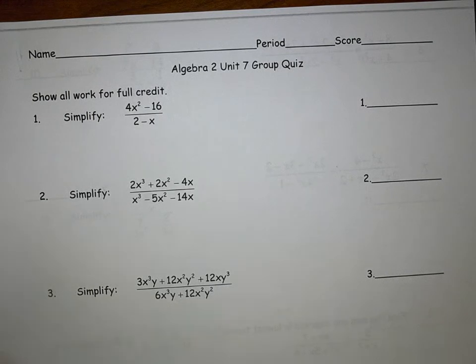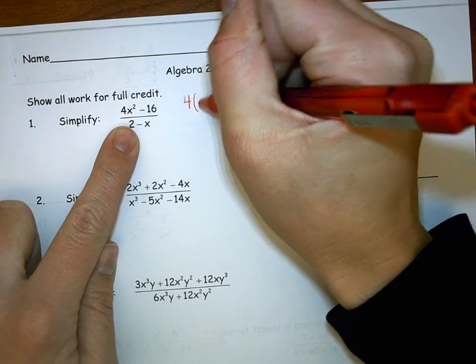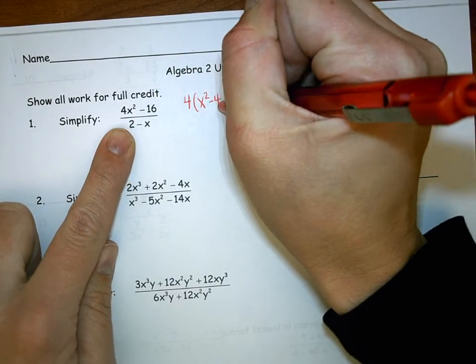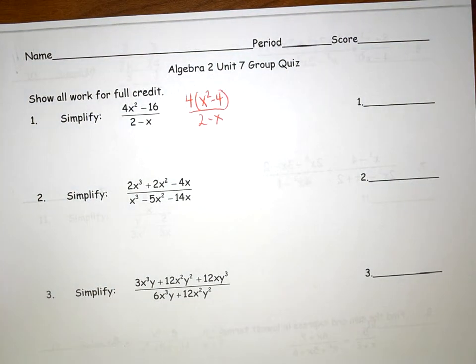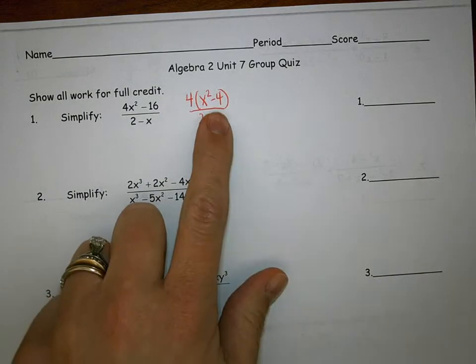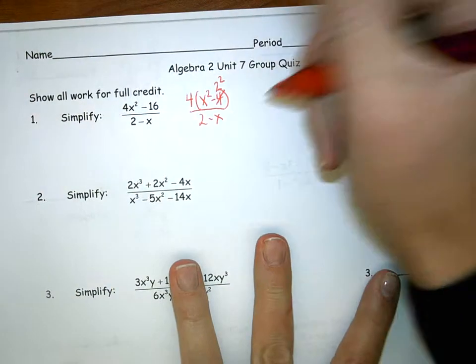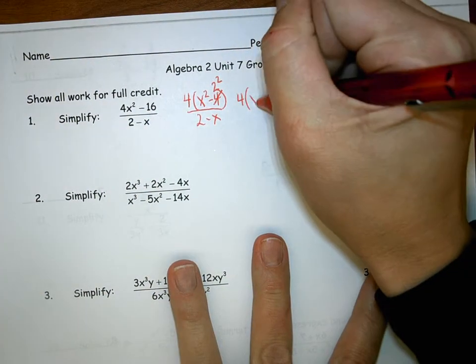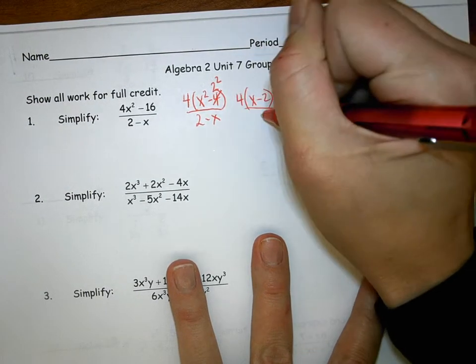Unit 7 group quiz. First thing on all problems, you want to check for your GCF. The GCF is 4. We take out 4. I have (x squared minus 4) over (2 minus x). And then check to see if you can factor further. This is a difference of squares because 4 is also 2 squared. So we have 4, and then I have (x minus 2)(x plus 2), and this is over 2 minus x.